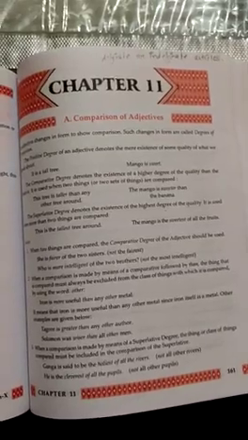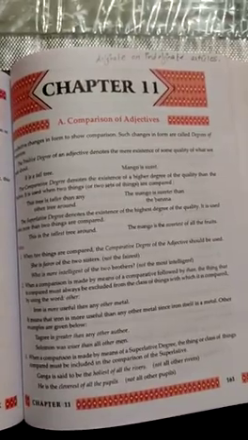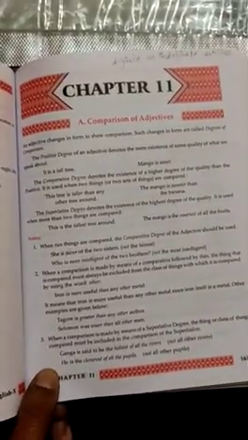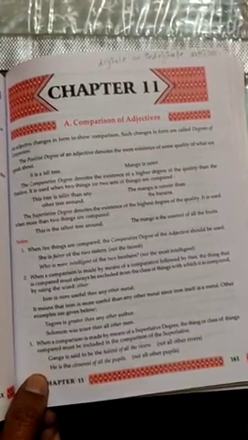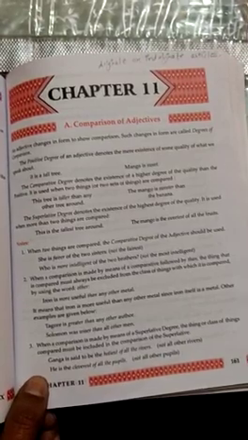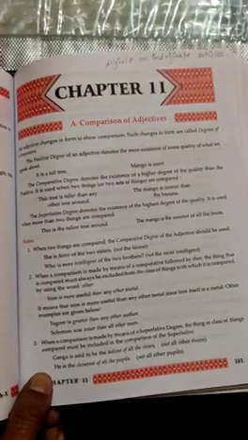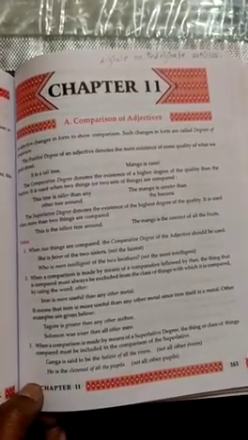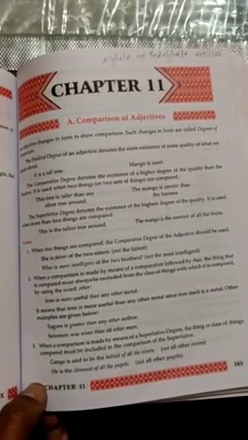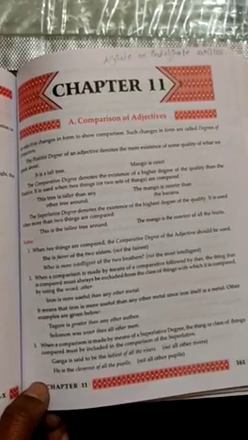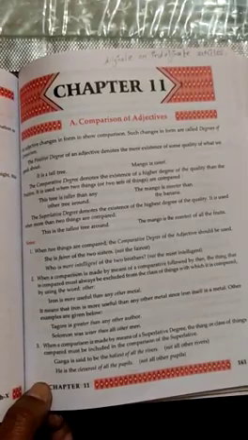So the next chapter is chapter 11, comparison of adjectives. This is very similar to the first one, that's why together we are going to study. We have already learned chapter 10, adjectives, and seen the definition of an adjective. Now we are going to see how an adjective changes in form to show comparison, and comparison can be done when there are two persons or more than two persons. If there is only one person we cannot compare, and that sentence is called the positive degree.